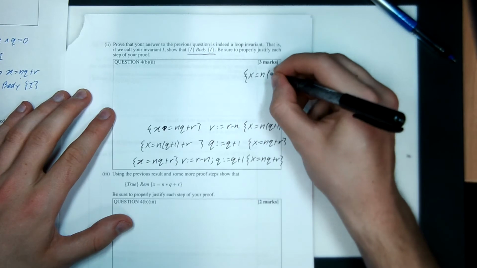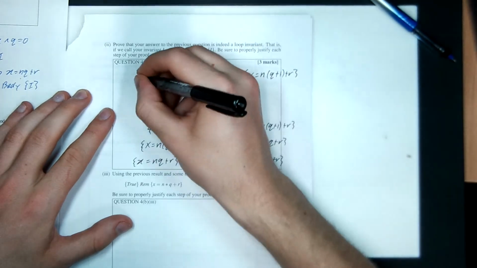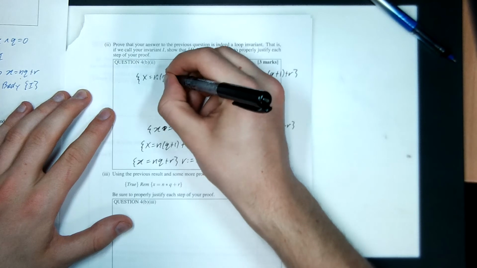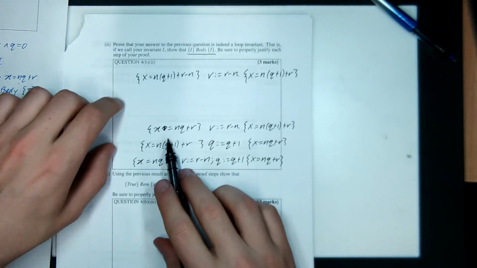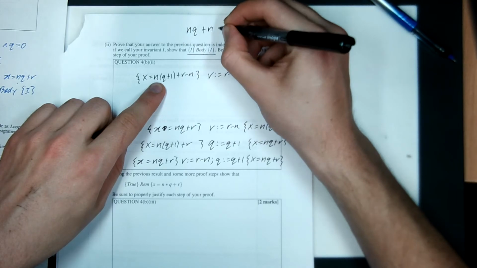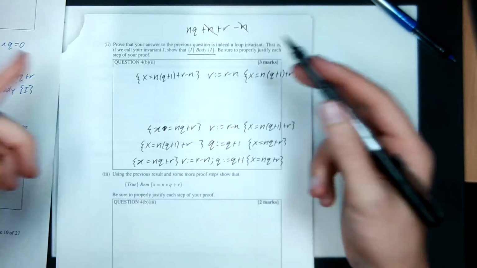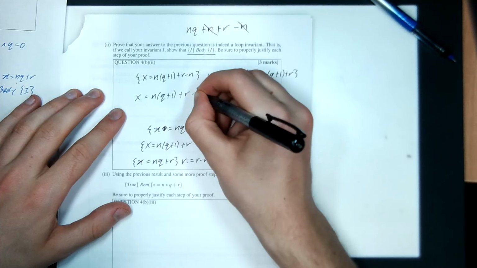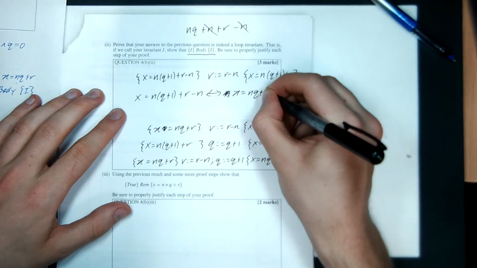X is equal to n(q plus 1) plus r. R is r take n. So replace the r's with r take n's. So x is n(q plus 1) plus r take n. Is this the same as that? Well, if I expanded this out, I get nq plus n plus r minus n, and those two cancel, so we get nq plus r. Yeah, cool, that looks like it's the same thing. So x equals n(q plus 1) plus r take n is logically equivalent to x equals nq plus r.